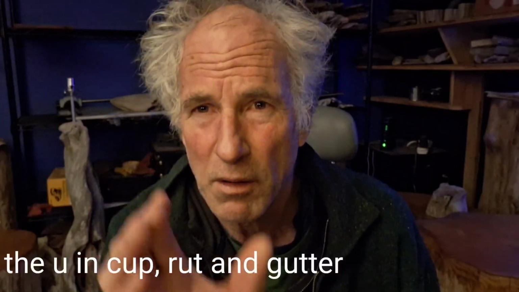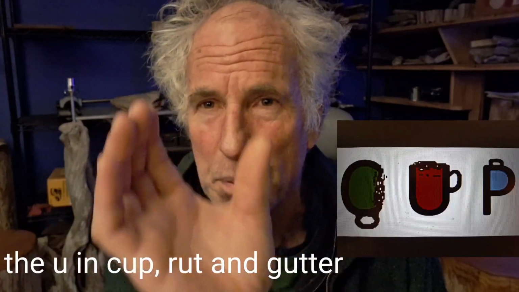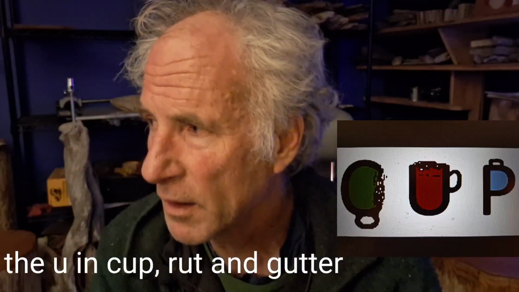But they're also used pictographically themselves, like the way that the O is used in whole or zero or pool or loop or moon. It makes a lot of sense, but the S is the same in snake or serpent or sign. The U in cup or rut. The V in valley.